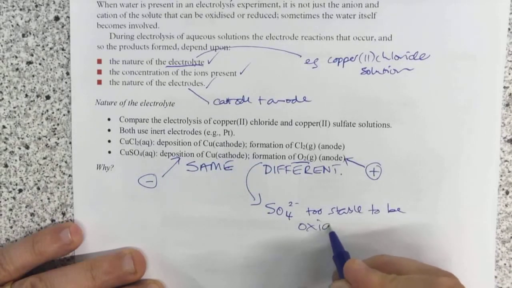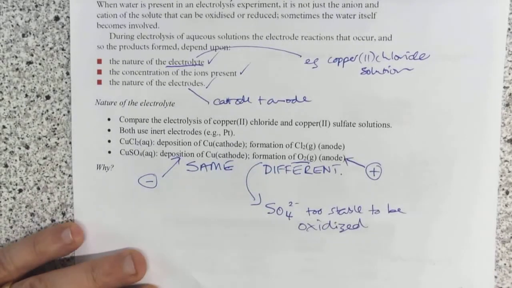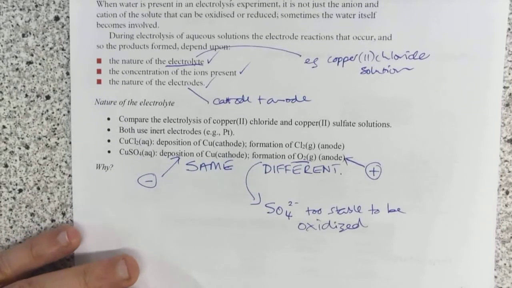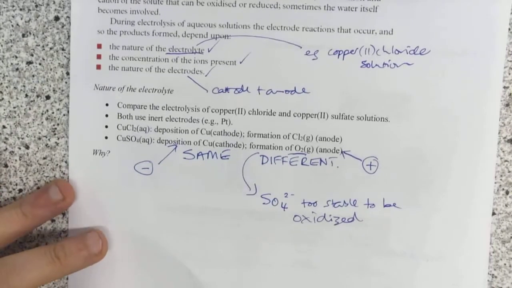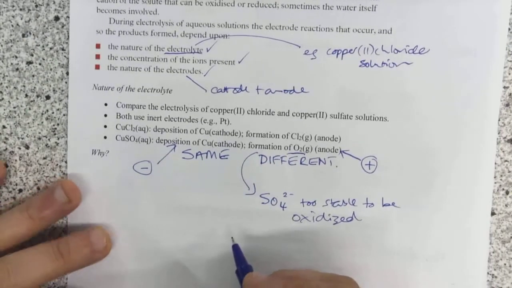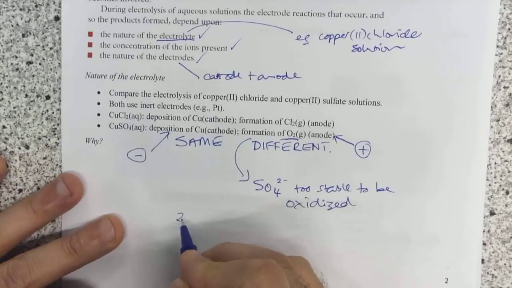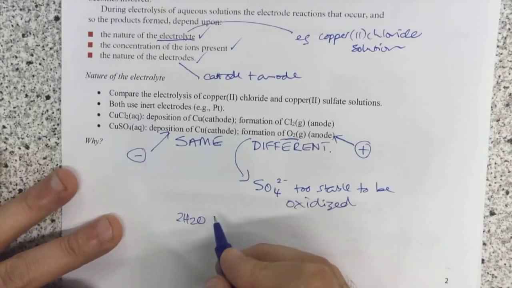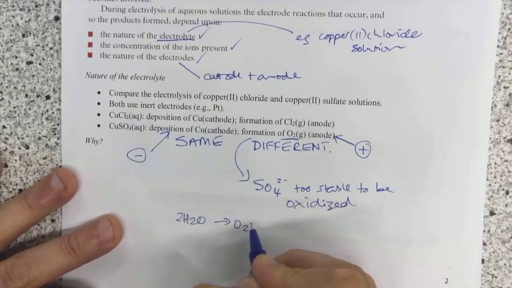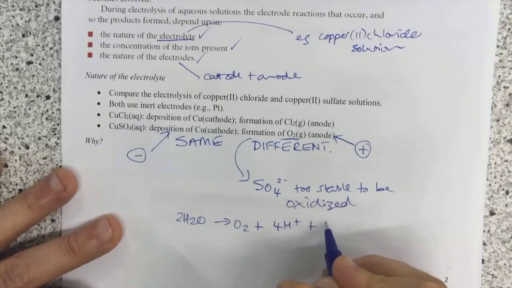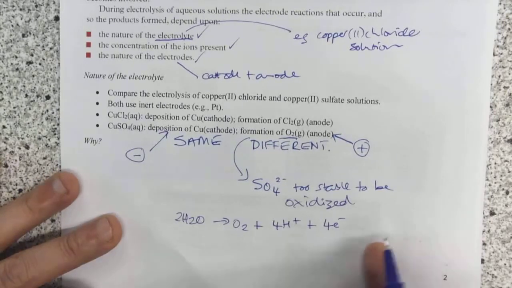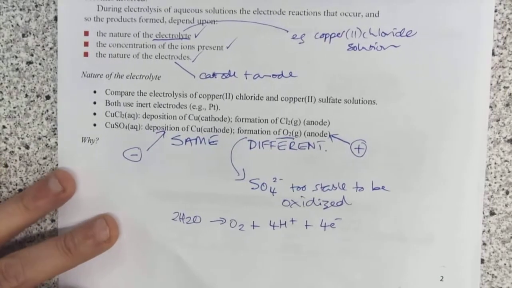If you've got your table of the electrochemical series, has anyone got their table here? Could you see if sulfate's on there, please, Monica? Whereas water, the equation for water, 2H2O gives oxygen plus 4H+ plus 4e-, is included on there.